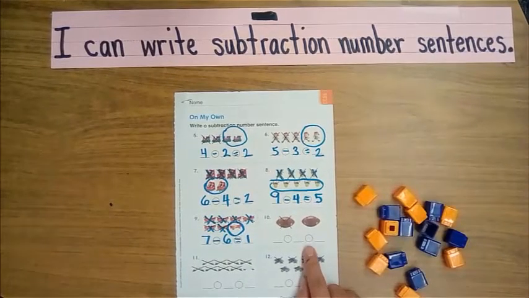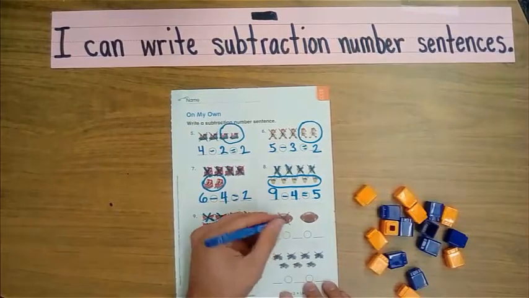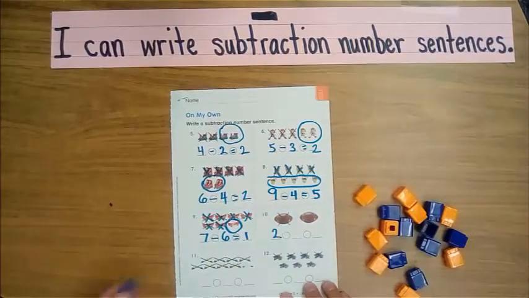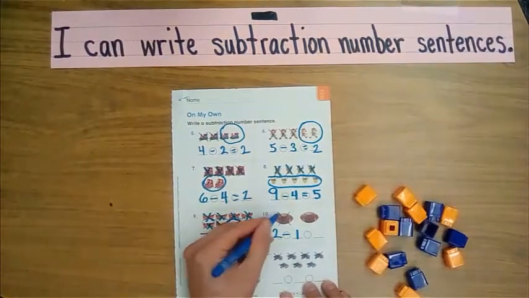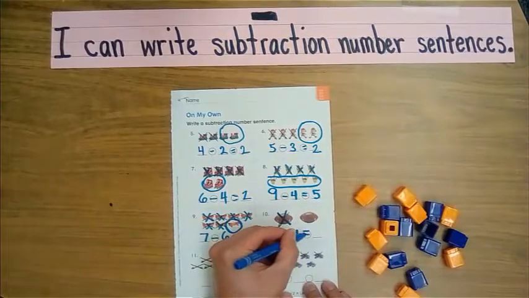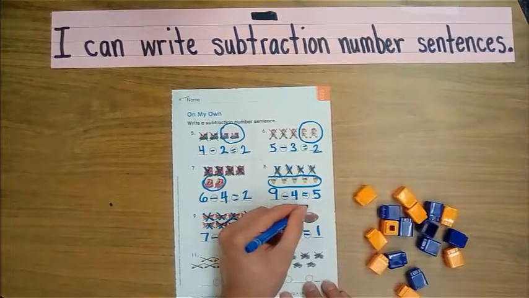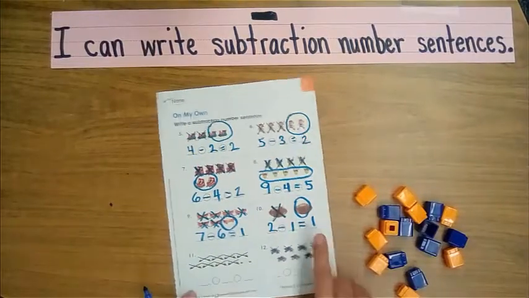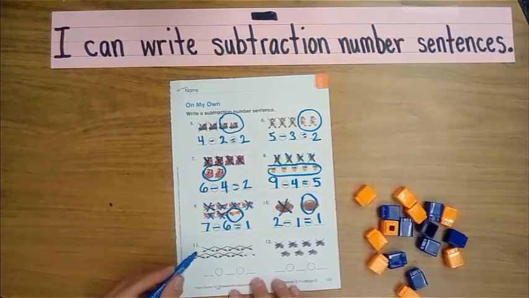Okay, now this one's really easy. This one, how many footballs do we have? We only have 2. And how many did we subtract? Oh yeah, we subtracted 1 football. So how many do you have? You have 1 football left. The difference is 1. Okay, we're almost done here with this side.